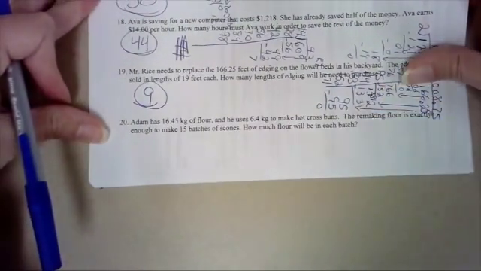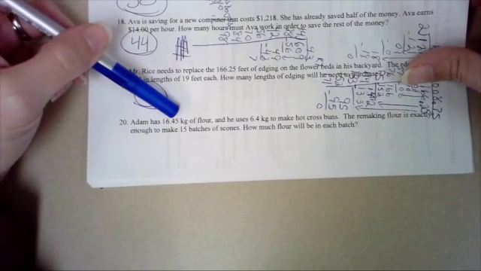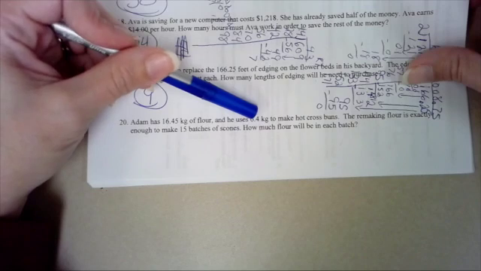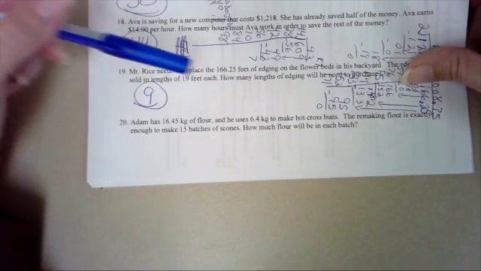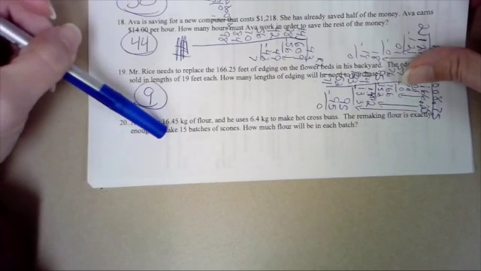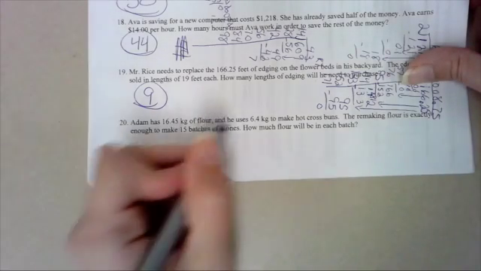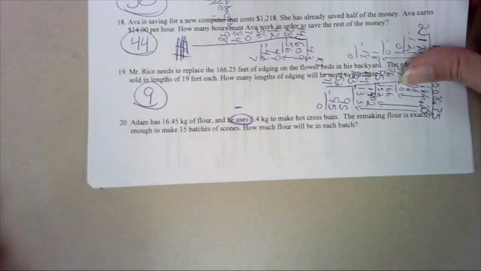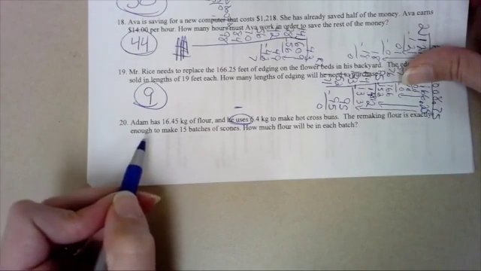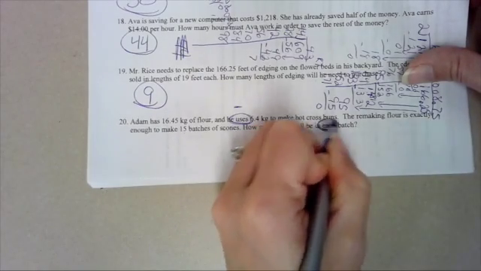Number 20, Adam has 16 45 kilograms of flour. He uses 6 4/10 kilograms to make hot cross buns. The remaining flour is exactly enough to make 15 batches of scones. How much flour will be in each batch? So he uses some. That's going to be subtraction. Then he has enough to make 15 batches, and it wants to know how much will be used in each.